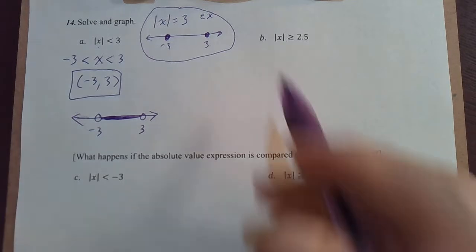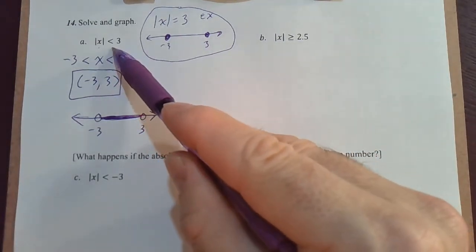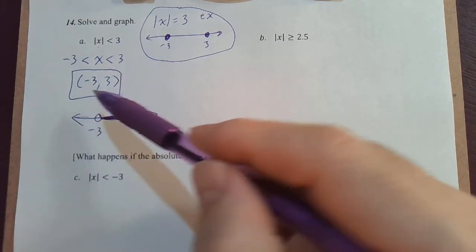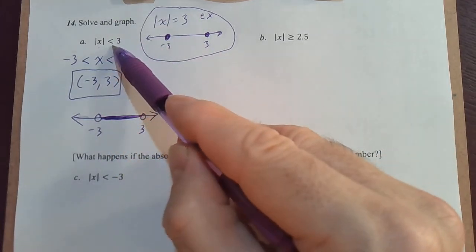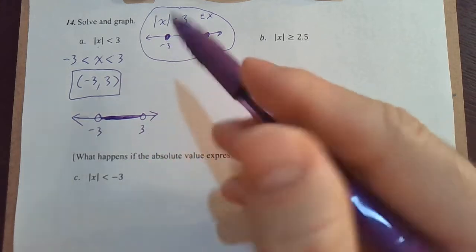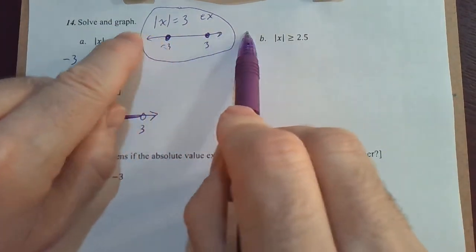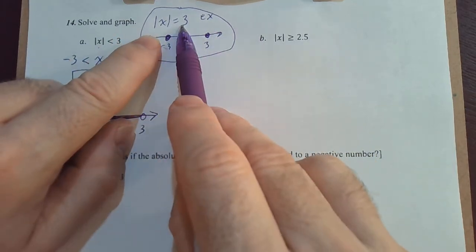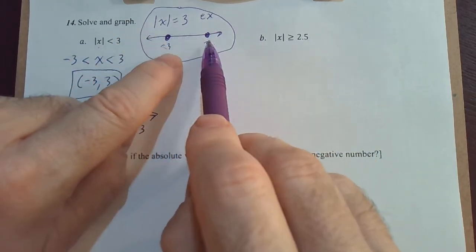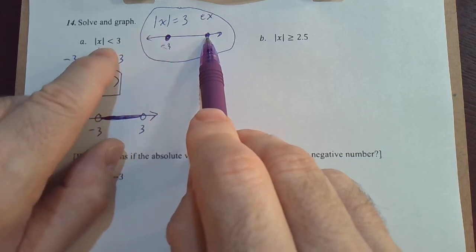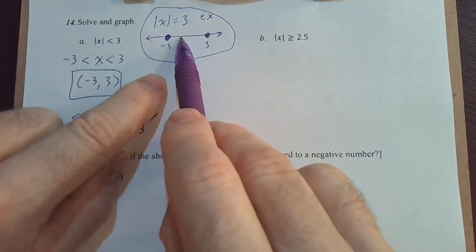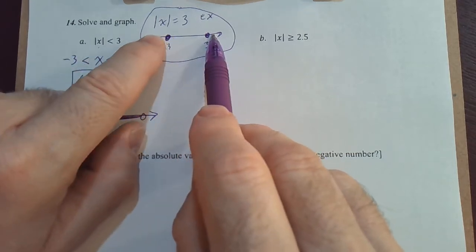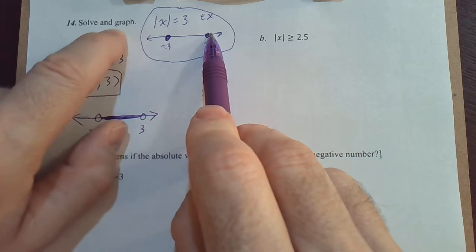That's it. Well, there's only one other possibility with this one. Suppose it were, well, other than putting an equal sign in, less than or equal or greater than or equal. If that were greater than, what do you think the solution would be? It'd be everything outside, away from these 2 points. So absolute value of x equals 3 is just these 2 points. Absolute value of x less than 3 is everything in between them. Absolute value of x greater than 3 is everything to the right of 3 and to the left of negative 3.